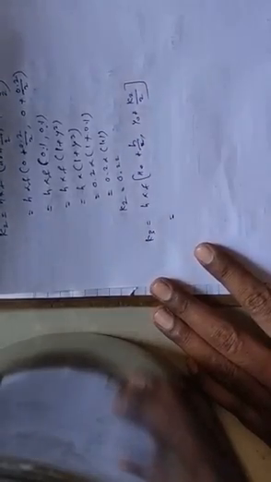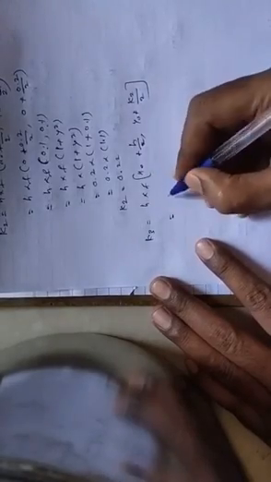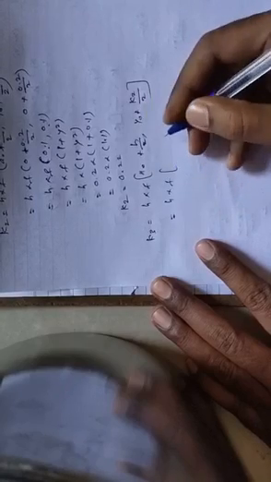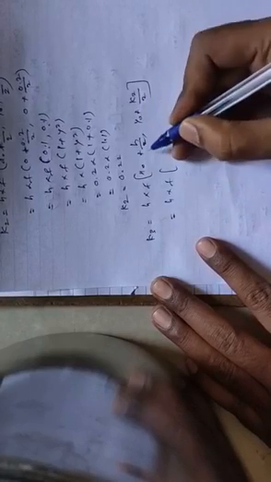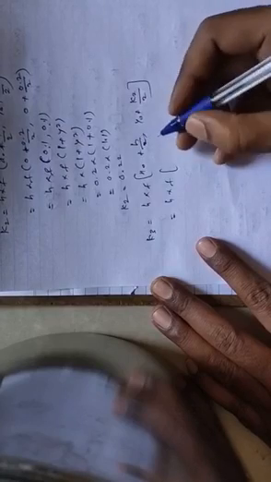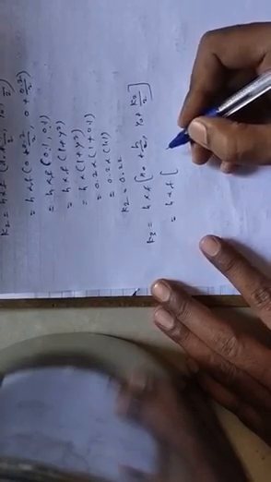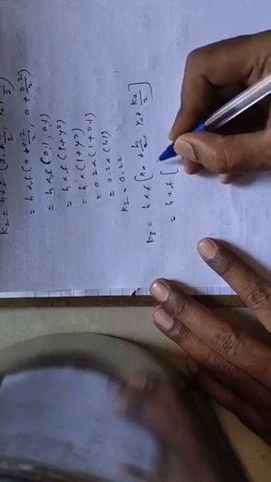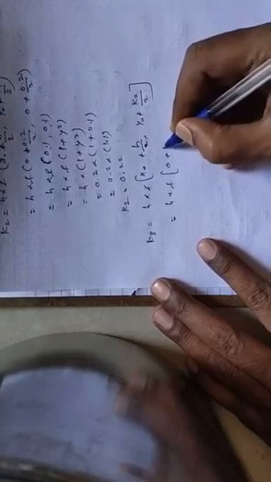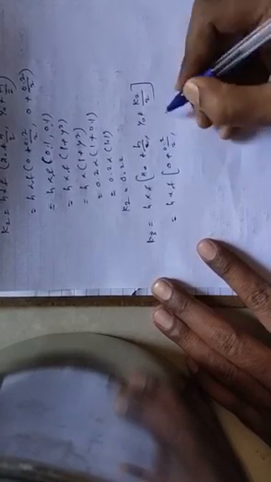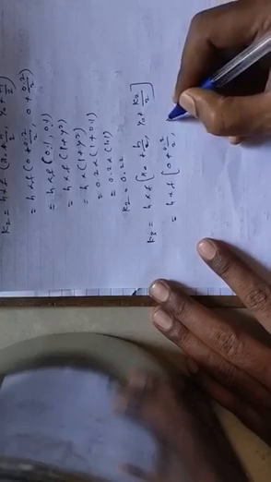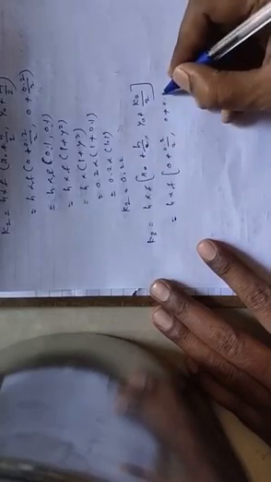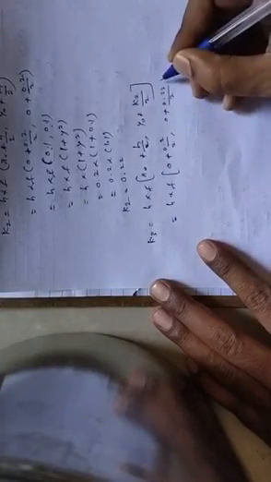So here h into f of x0 plus h by 2 becomes how much? 0 plus again 0.2 by 2, and y0 is 0 plus the K2 value you got, 0.22, divided by 2.